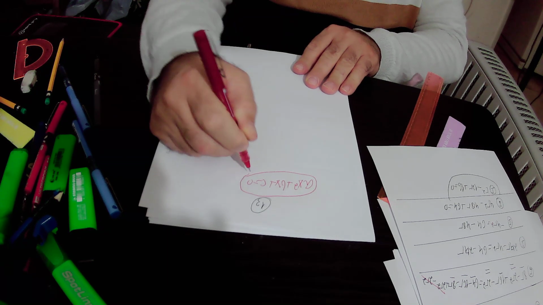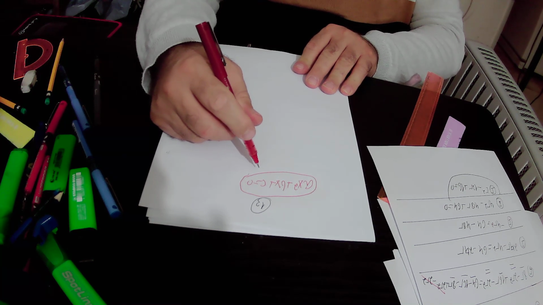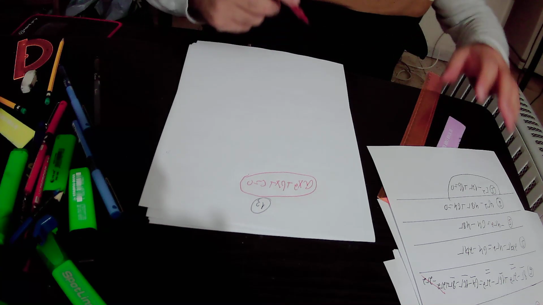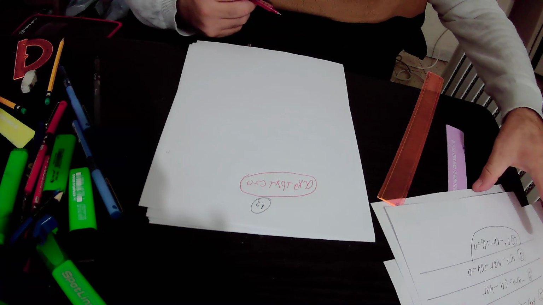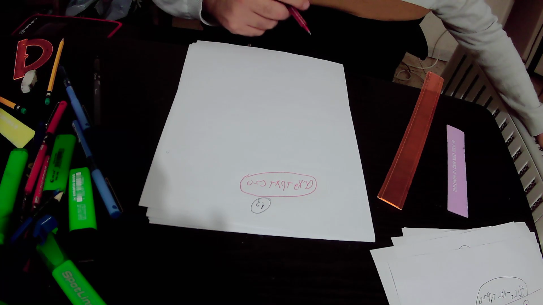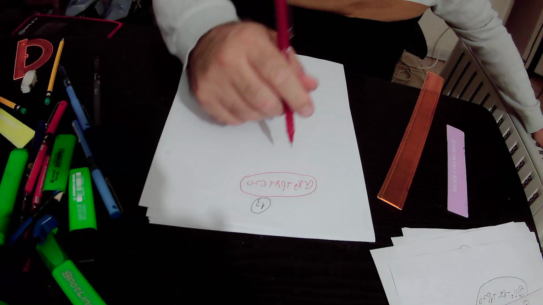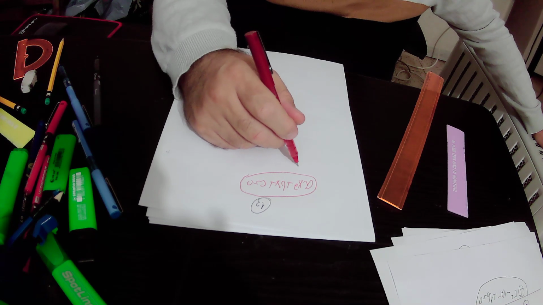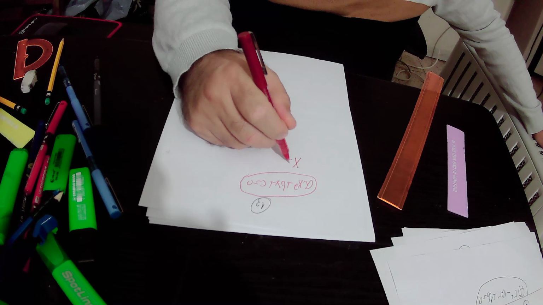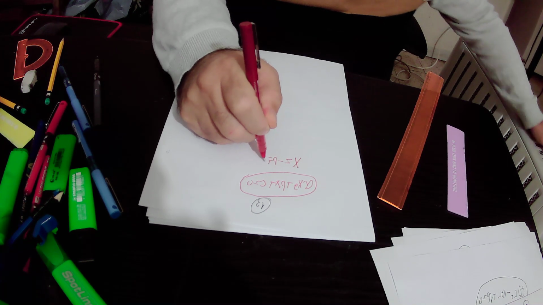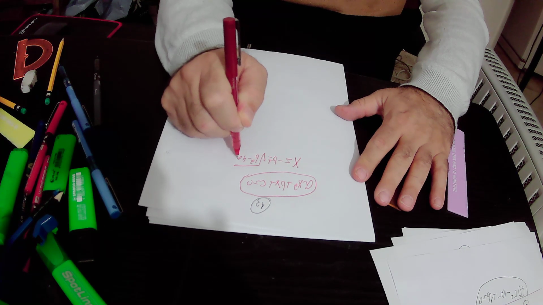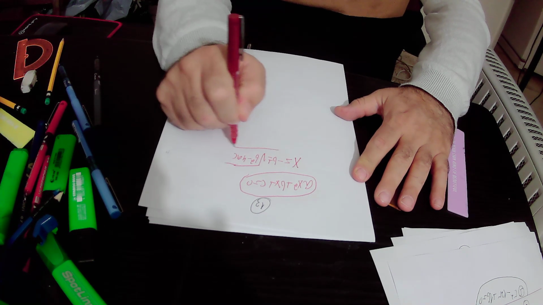So here a, b, and c are the coefficients of this general quadratic equation, and x is the variable that we are looking for, and we will find out the value of x by using the following formula: x actually equals to minus b plus minus root of b squared minus 4 times a times c over 2 times a.